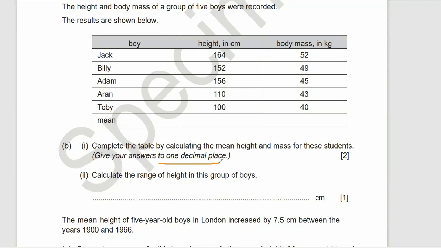So you whip out your calculator and you want to be typing into your calculator 164 plus 152 plus 156 plus 110 plus 100. You don't get any bonus marks for doing this in your head. And then we divide by 5 and we get 136.4. So that one naturally comes to 1 decimal place.